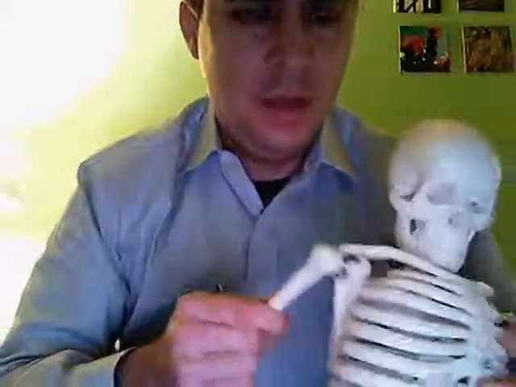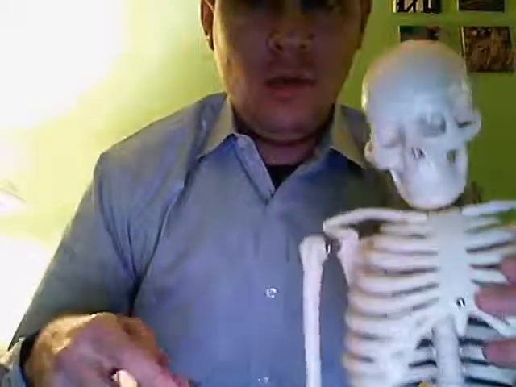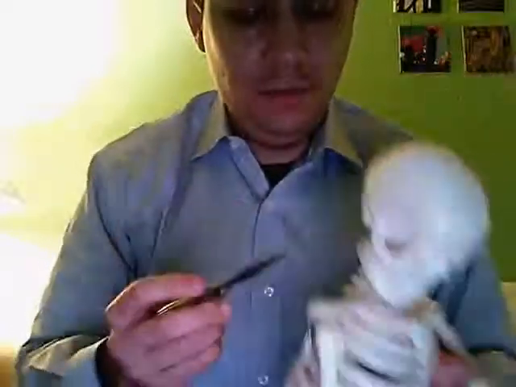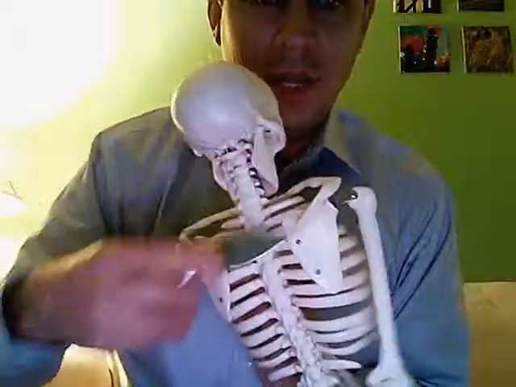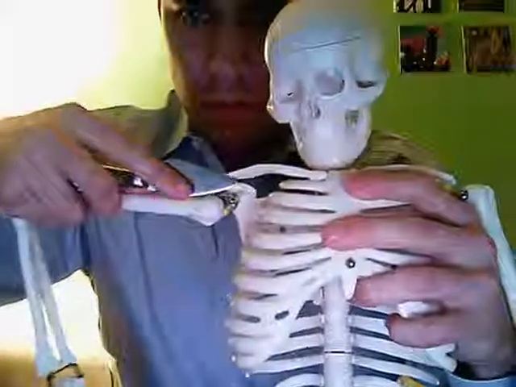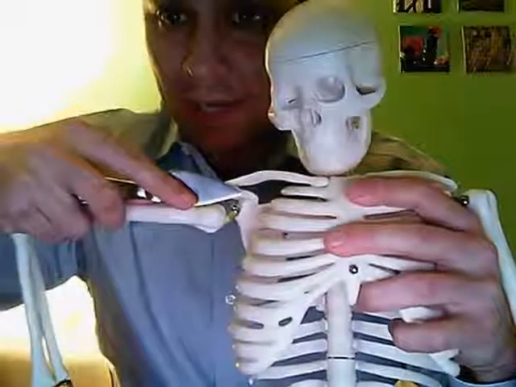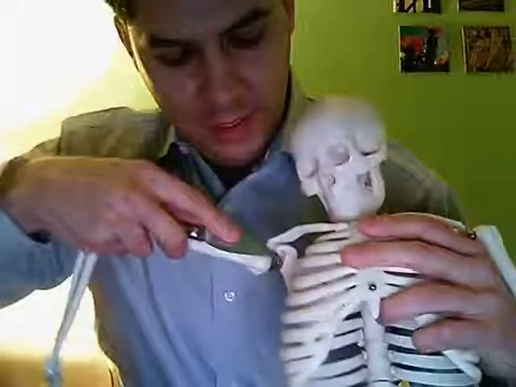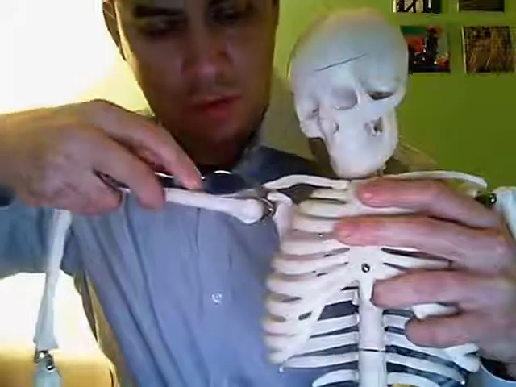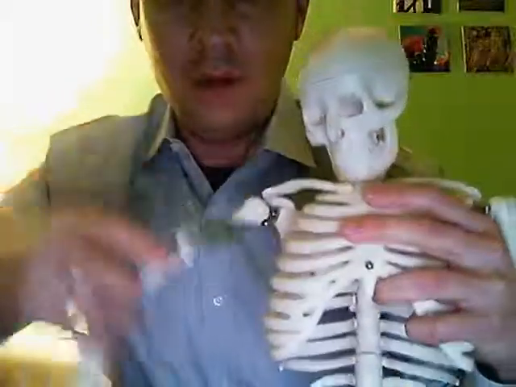This is my lab video report on the appendicular skeleton. Here we have the pectoral girdle, which consists of the clavicle and the scapula. Here we can see the coracoid process of the scapula. This is the glenoid cavity inside here, which articulates with the arm.